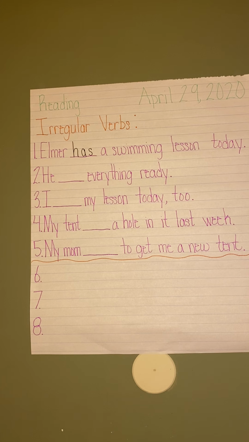Page 93, the direction says, write each sentence using the correct verb in parentheses. So the first sentence I kind of did for you, but let's go ahead and read it. The first sentence says, Elmer blank a swimming lesson today. So of course it's already given to you.